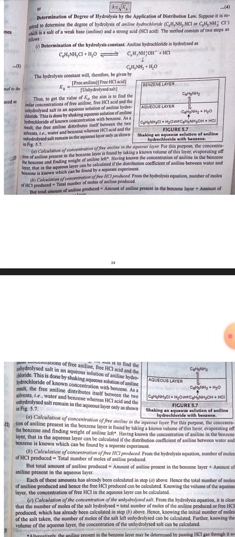Thus to get the value of Kh, the aim is to find the molar concentrations of free aniline, free HCl acid, and the unhydrolyzed salt in the aqueous solution of aniline hydrochloride of unknown concentration, shaken with benzene. As a result, the free aniline distributes itself between the two solvents, water and benzene, whereas HCl and the unhydrolyzed salt remain in the aqueous layer.